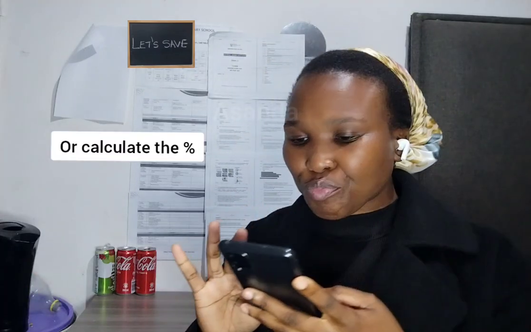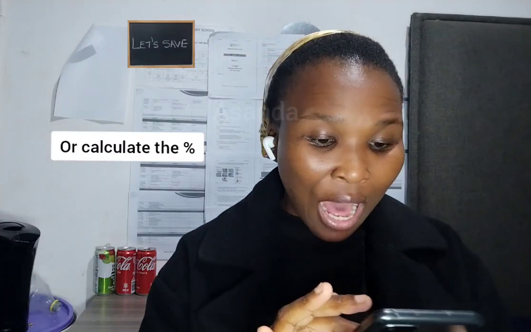So that is calculating a direct percentage of an amount. Now a level 1 question will be to calculate VAT, and they'll tell you VAT is 15%, and they'll just give you an amount that doesn't have VAT, and then you have to add the VAT, or you have to calculate the VAT. For level 2 questions now, you're going to use a formula.